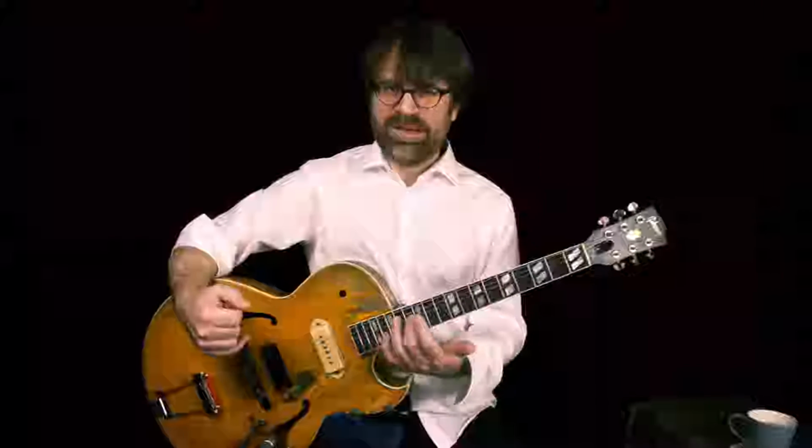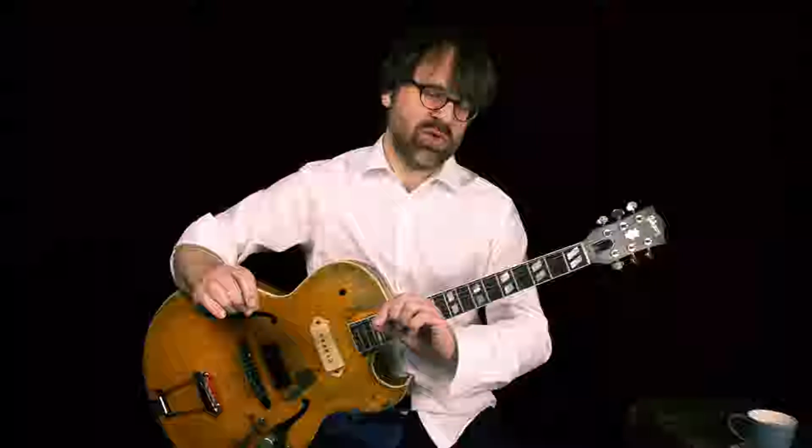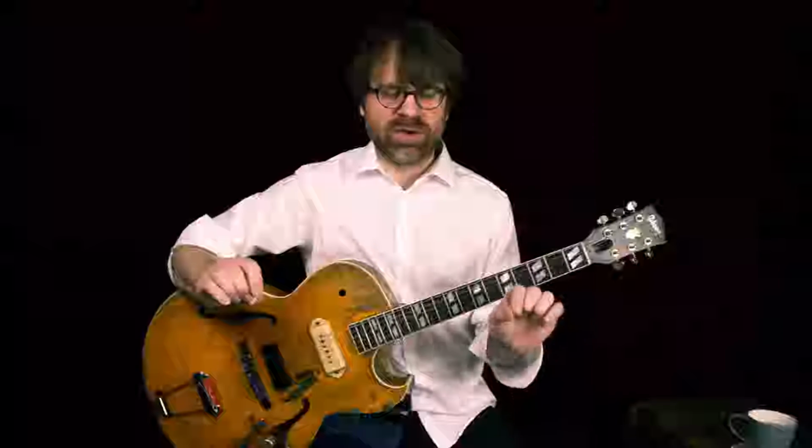So for me, pull off is like abzieher. It means actually almost the same. I like these words. And a hammer on is a klopfer. A slide is rutscher. A bending is Seite ziehen. And I put the first letter of these German words to write these in my music notation to make this clear.